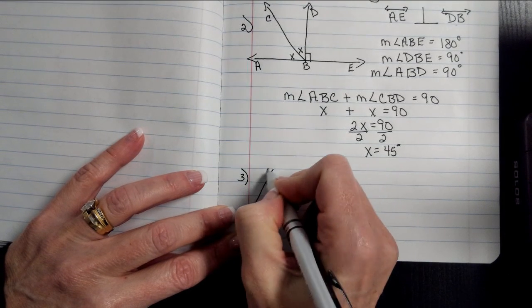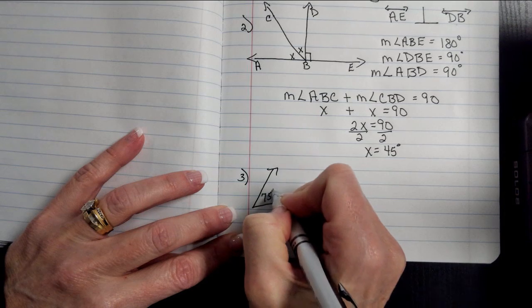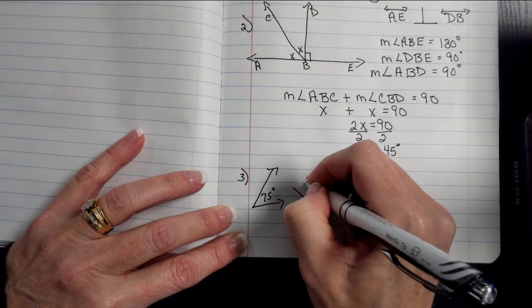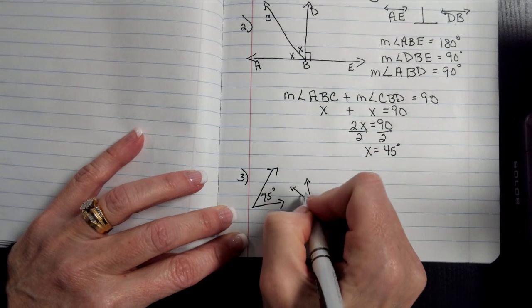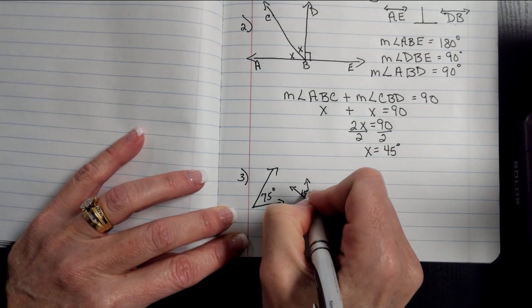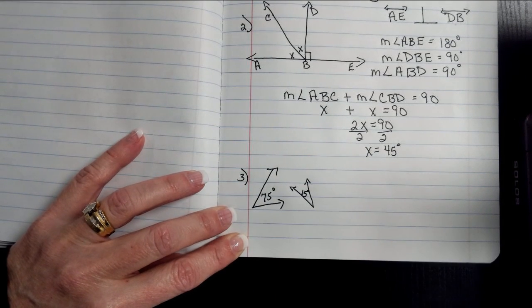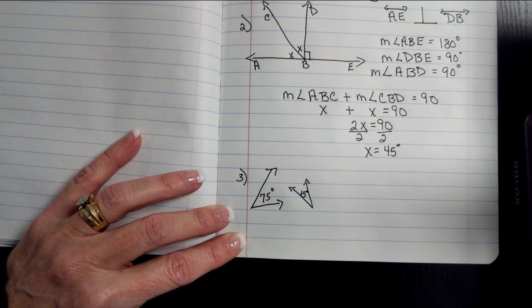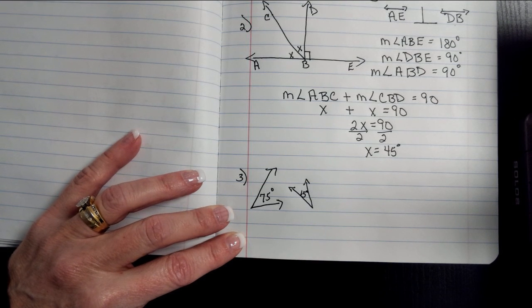Now, let's say I've got a 75-degree angle, and these are not measured, so we're just assuming I'm close. And I've got a 15-degree angle. If your directions said, and you had some like this the other day, to classify whether it's complementary, supplementary, or neither, which would this be?